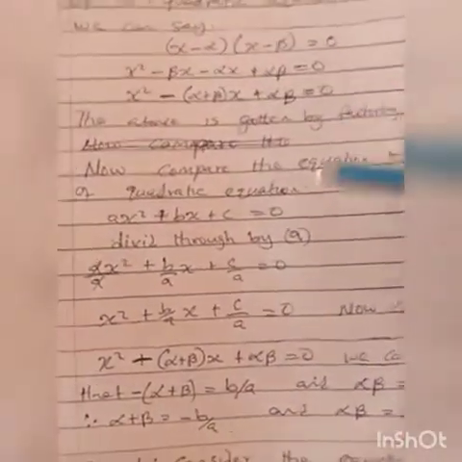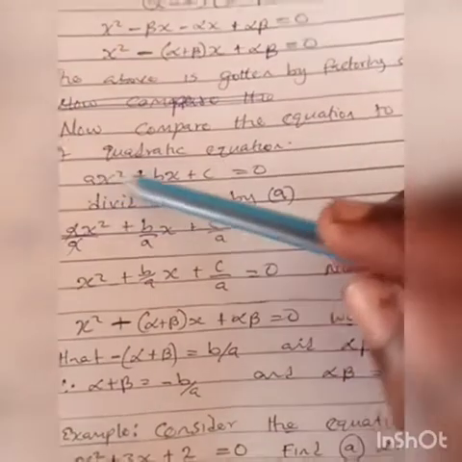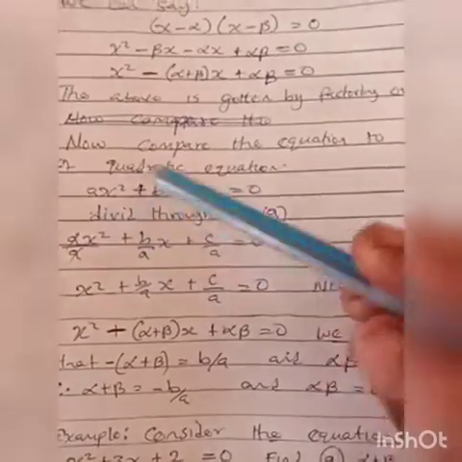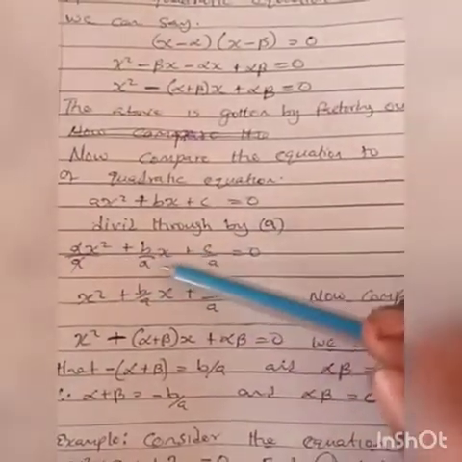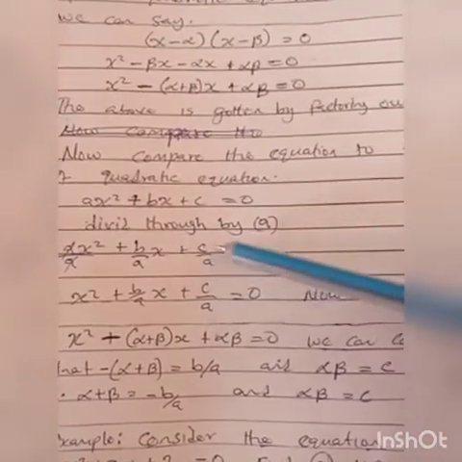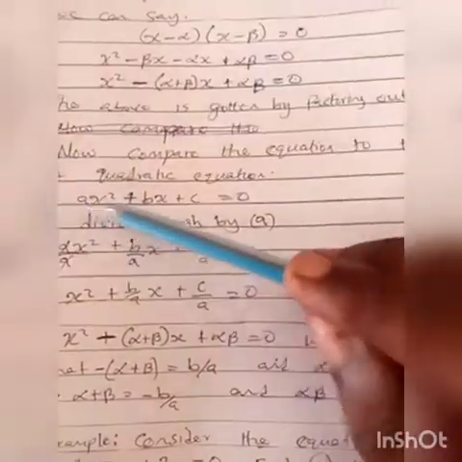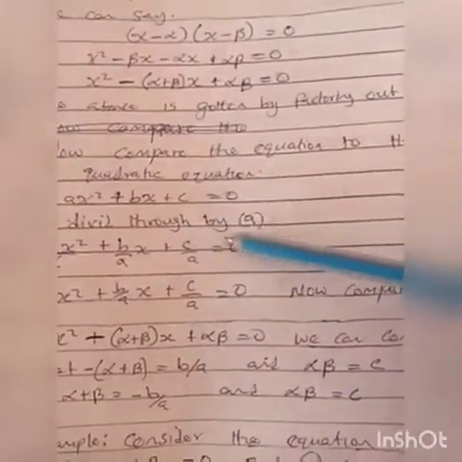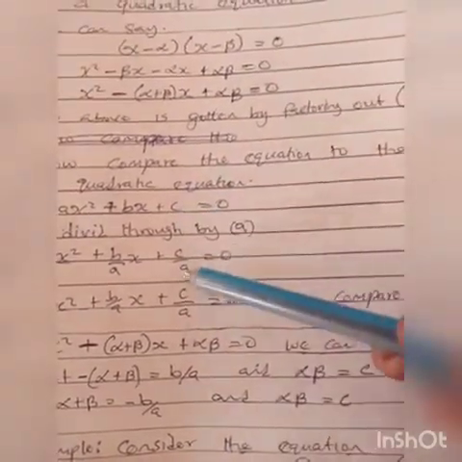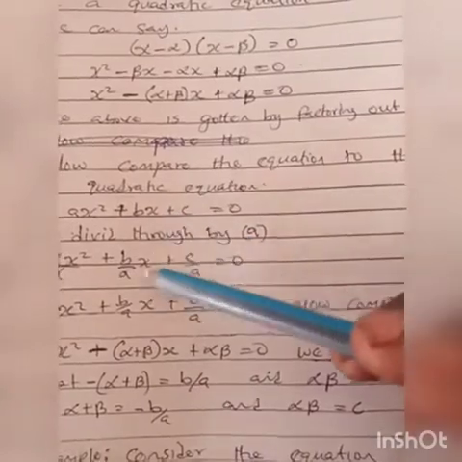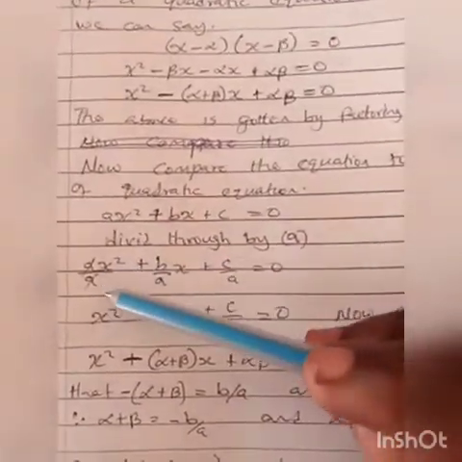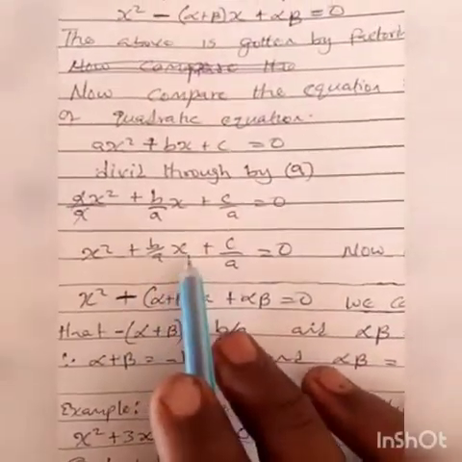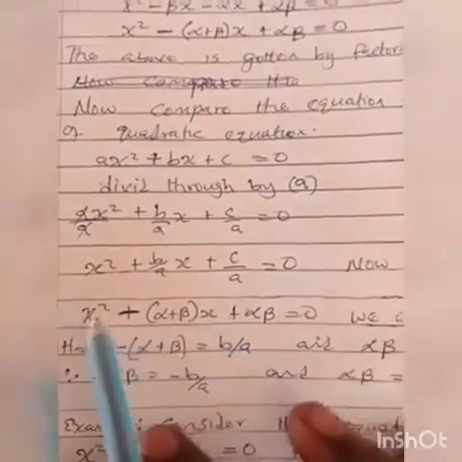Now we can compare it with the normal form of the quadratic equation, which says ax squared plus bx plus c is equal to 0. If we divide all through by a, we are going to have x squared plus b over a x plus c over a equal to 0. Dividing through by a, ax squared divided by a, bx divided by a, c divided by a, and 0 divided by a, which is 0. C divided by a gives us c over a, bx divided by a gives us b over a x, and ax squared divided by a, the a's cancel. So we are left with x squared plus b over a x plus c over a equal to 0. Now this x squared.